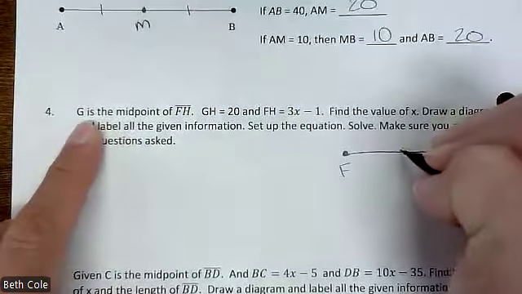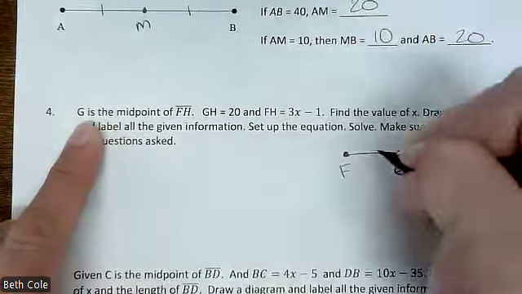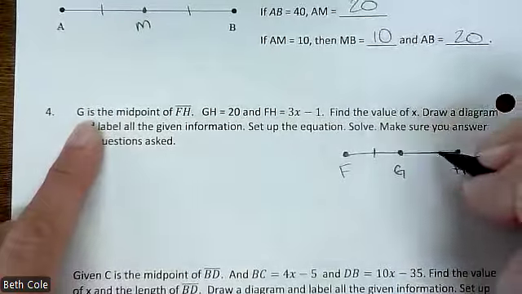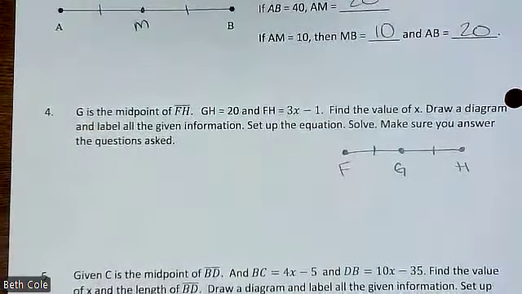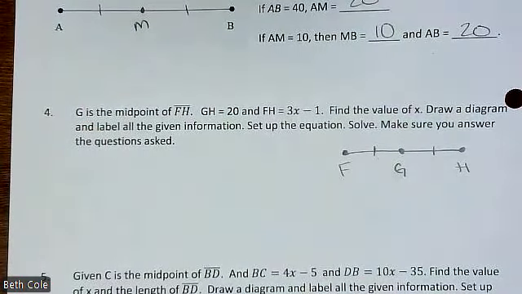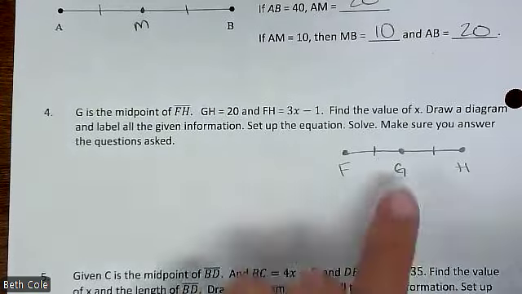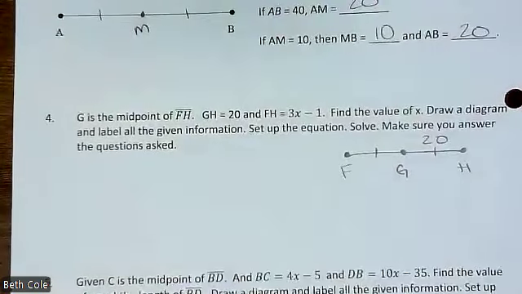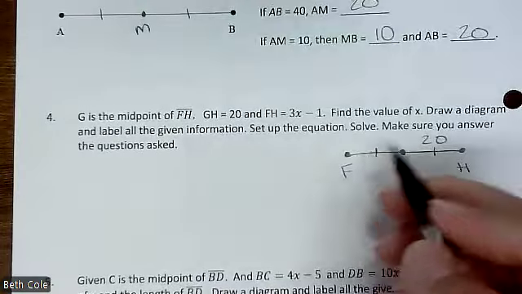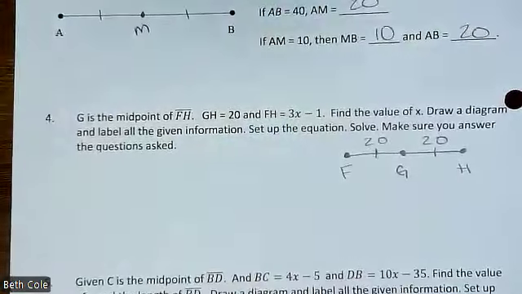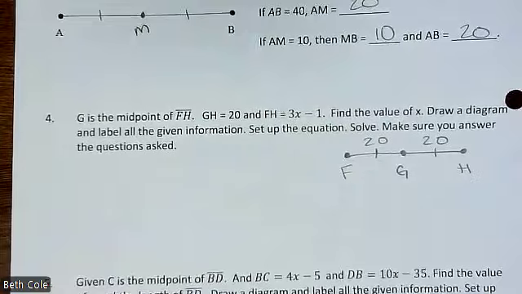And it says G is the midpoint, so right in the center. So those are congruent, and then we can start filling stuff in. It says GH is 20, which means this side is also 20. See, I told you it wasn't that hard.